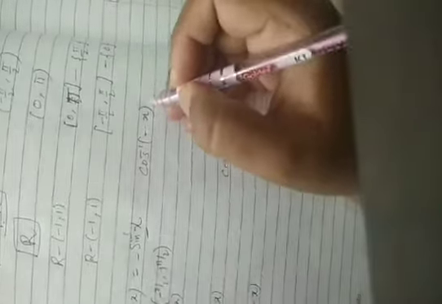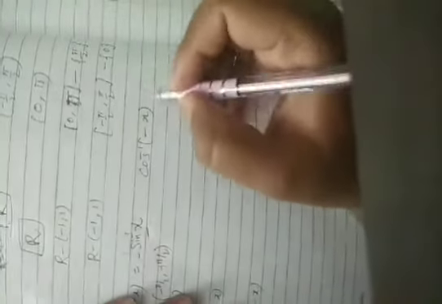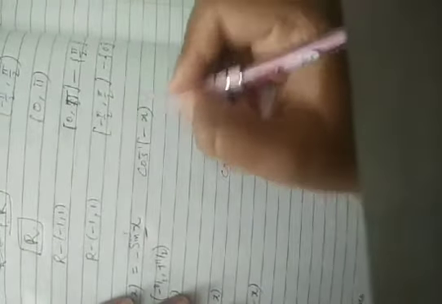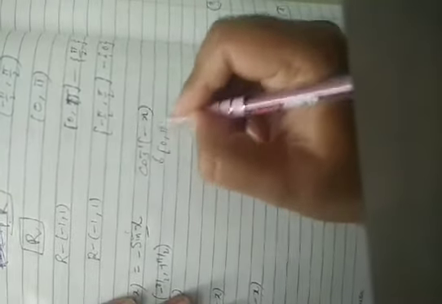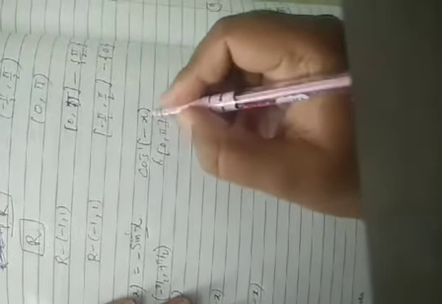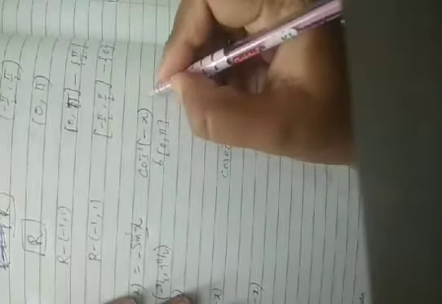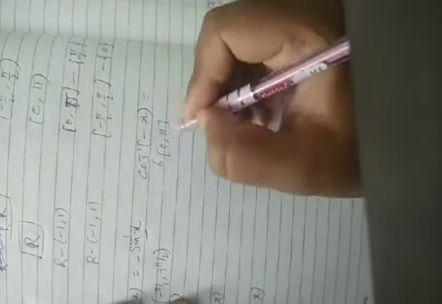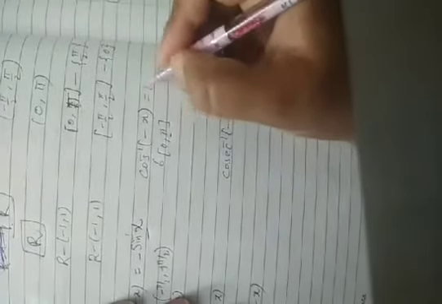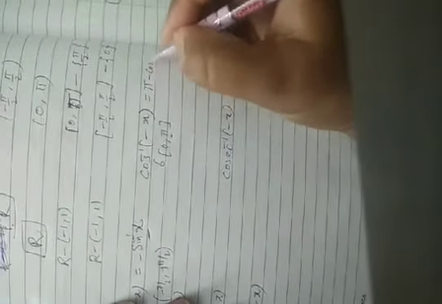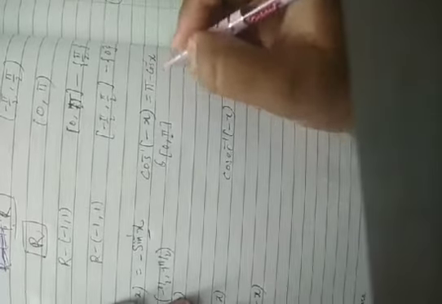But what happens here? Cos inverse of minus x, which is very important. You know the cos inverse range is 0 to pi. You cannot write negative outside. That means whatever the answer comes should be less than pi. Maximum is pi, so less than pi. That should be pi minus cos inverse x. Why? This is the question.